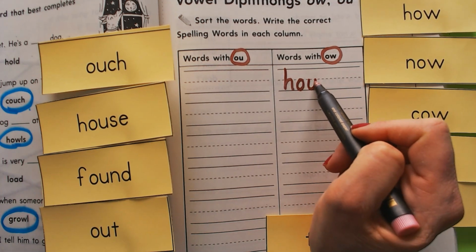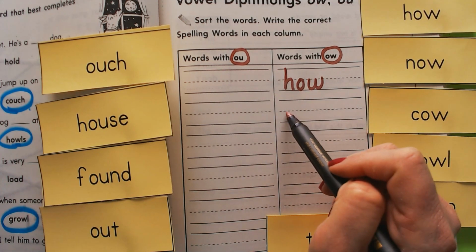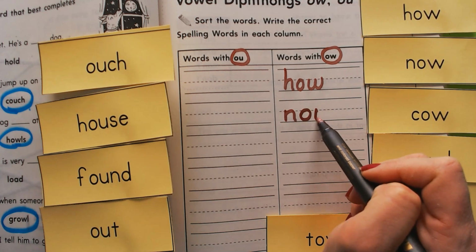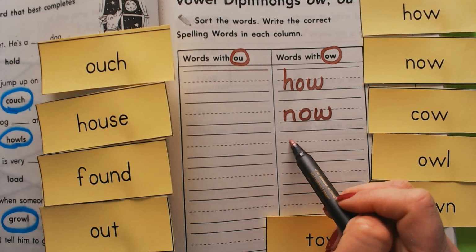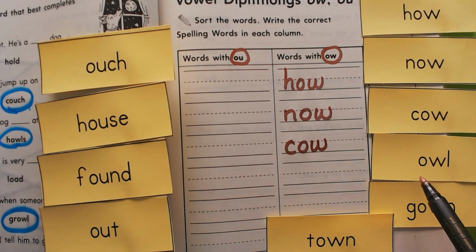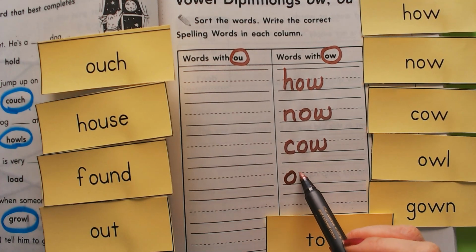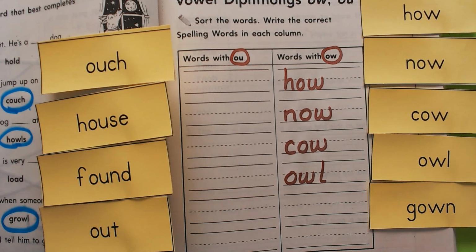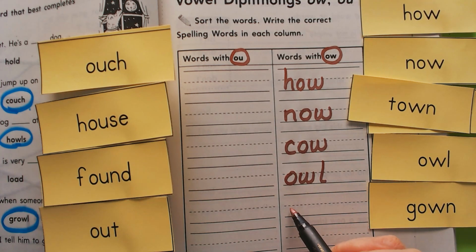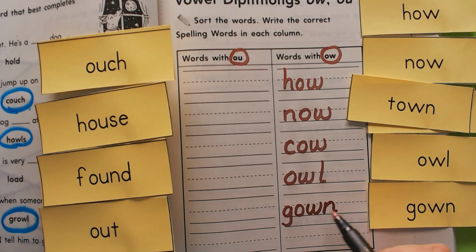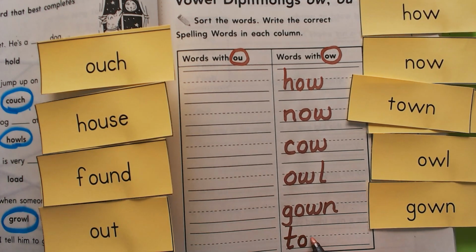How. Now. Now, which ow spelling am I going to use? Oh, O-W. Cow. K. And I'm going to use the O-W to spell the ow part. Cow. Owl. Owl with an O-W. Owl. Gown. We'll put this up here. It'll be next after gown. G. Ow with an O-W. N. Gown. And then town. That'll be our last word. Town.